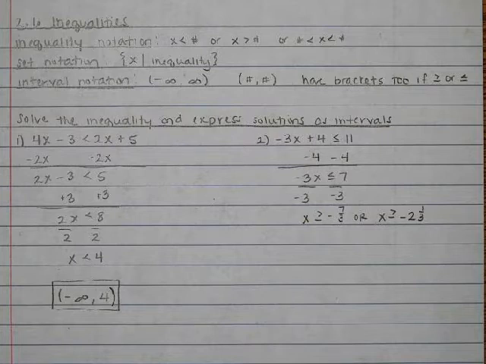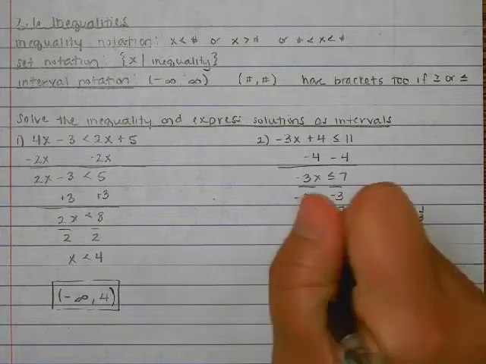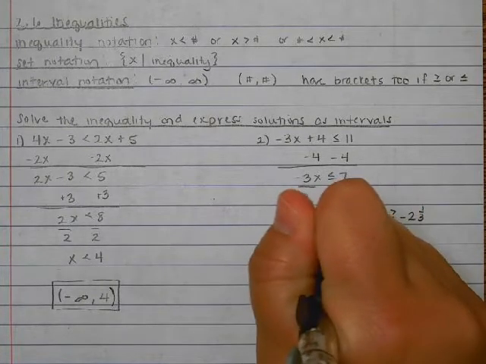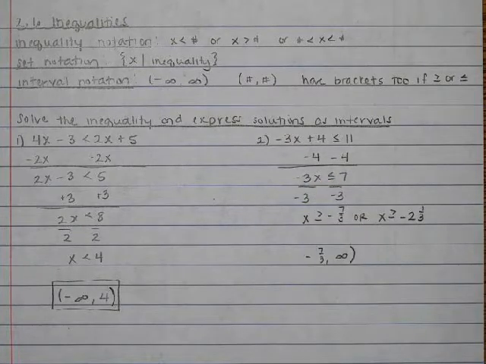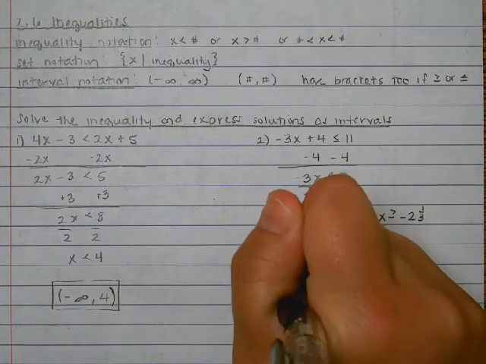Okay, so I want to write this as an interval, so I'm going to use a bracket because it has an equal to sign and it's greater than this number. So I'm going to go from this number to infinity. Infinities never have brackets because you can always think of one number bigger than the next. And then this one would have a bracket.